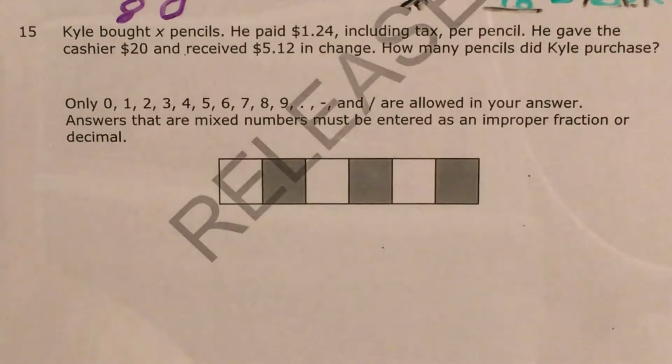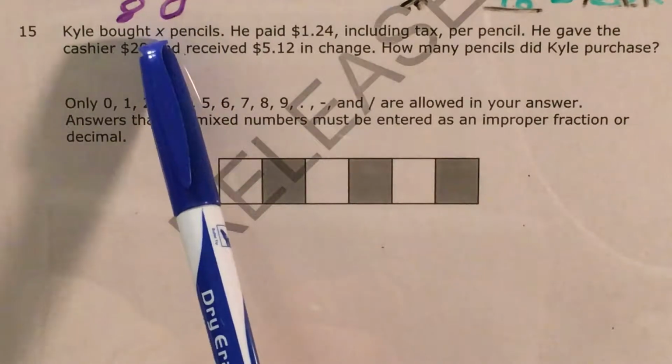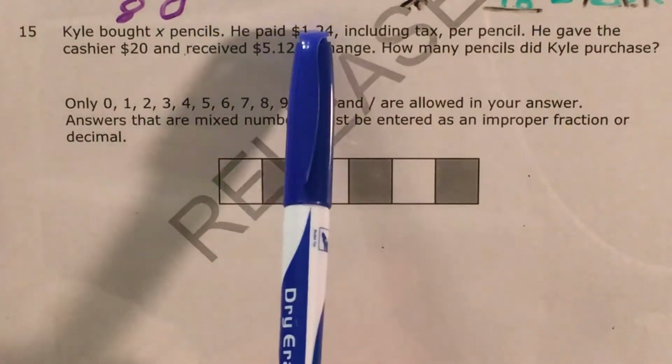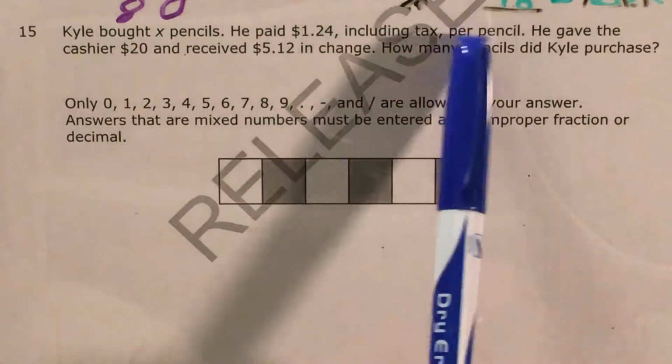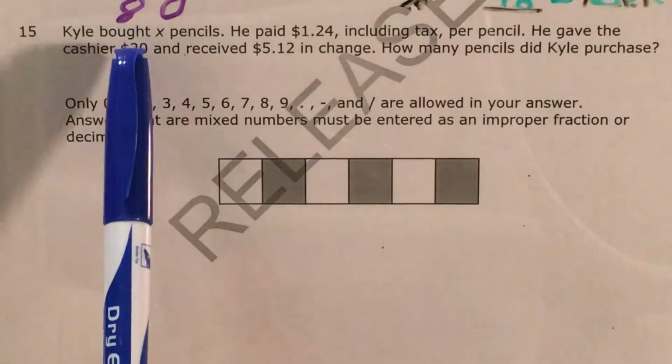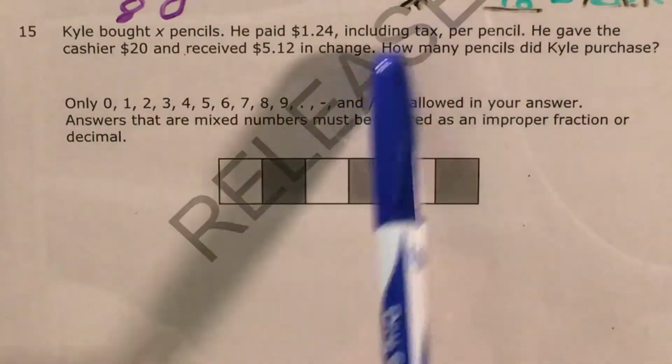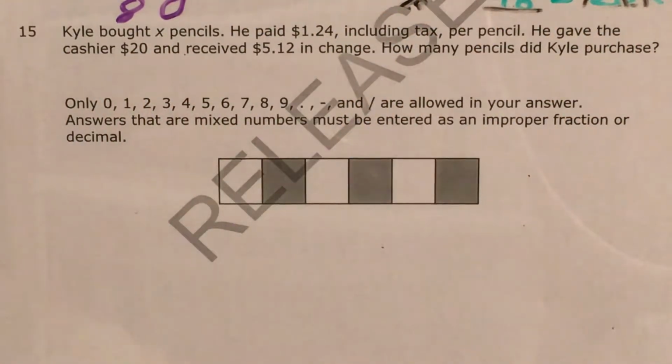This is Mr. W. Today we're going to tackle question 15 in the 7th grade math questions that North Carolina released this past school year. The question tells us that Kyle bought some number, which right now we're calling X, pencils. He paid $1.24, including tax, per pencil. He gave the cashier $20 and received $5.12 in change. And we're trying to figure out how many pencils Kyle purchased.